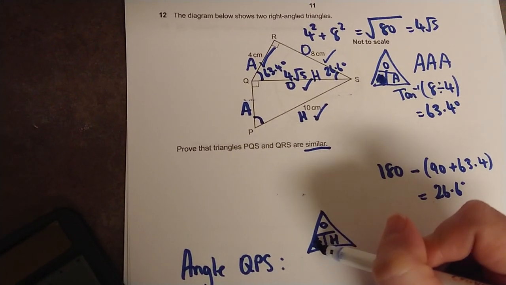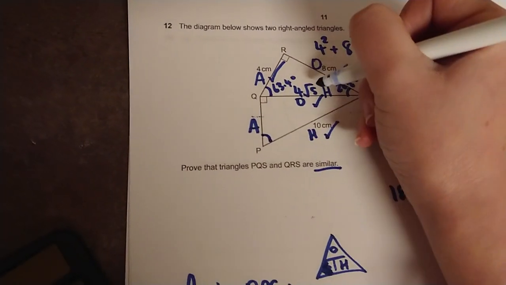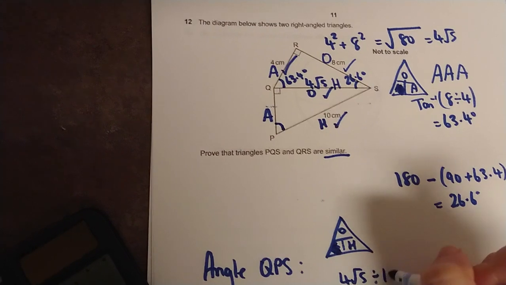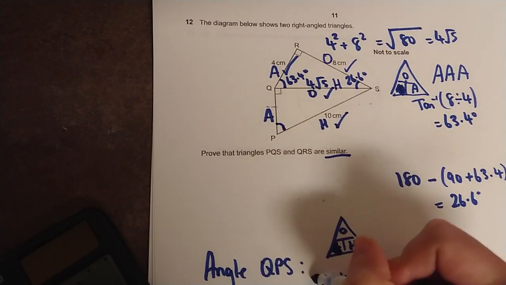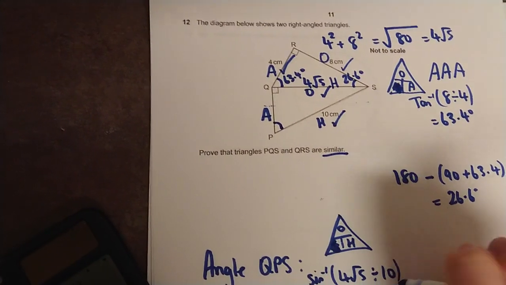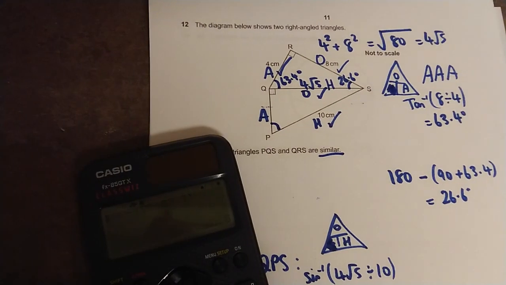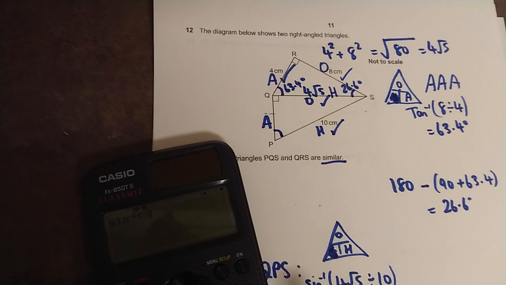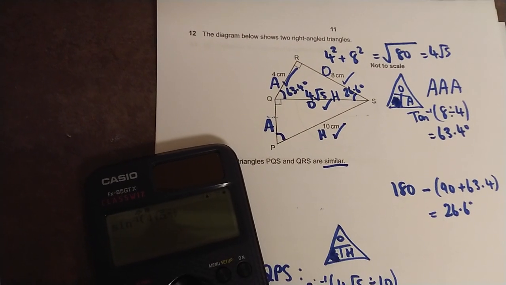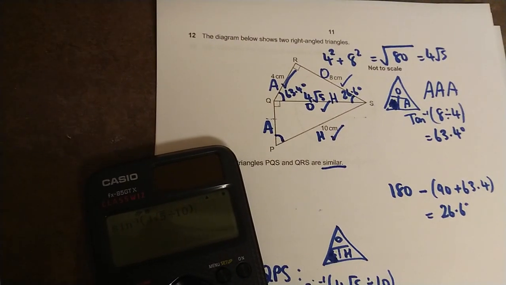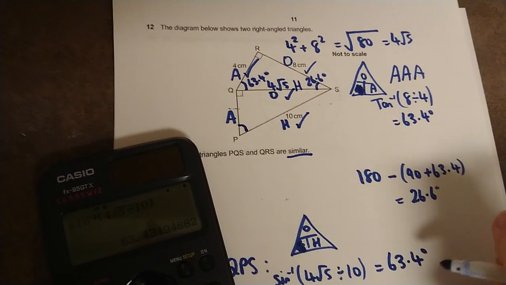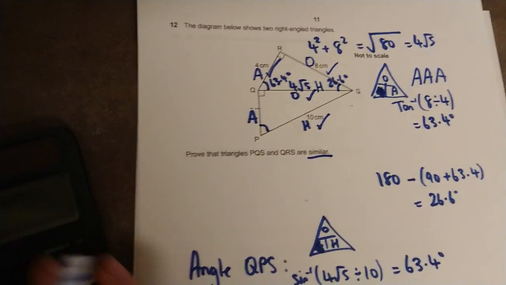Again, angle, bottom left, O divided by H, so 4 root 5 divided by 10. And this time, because it was the sine triangle, I need to do sine to the minus 1 of that answer. So sine to the minus 1 of that, work that out as quickly as I can for you. That is 63.4, which you'll notice is the same as the angle up there.